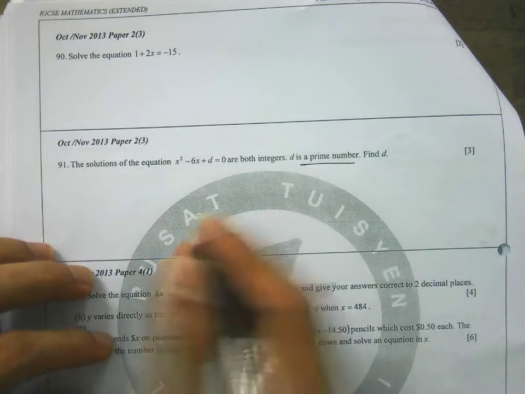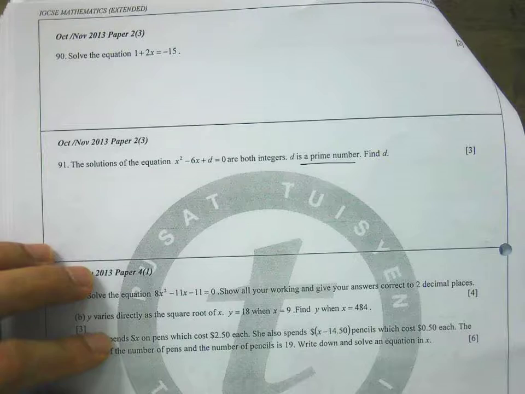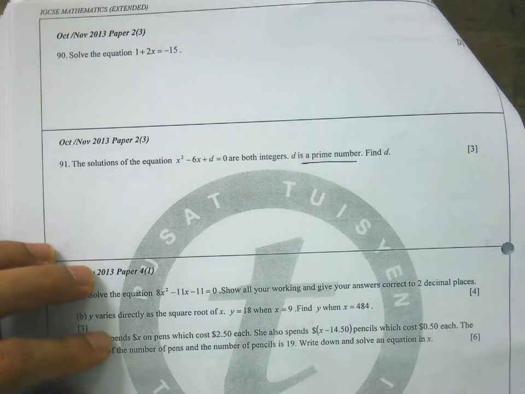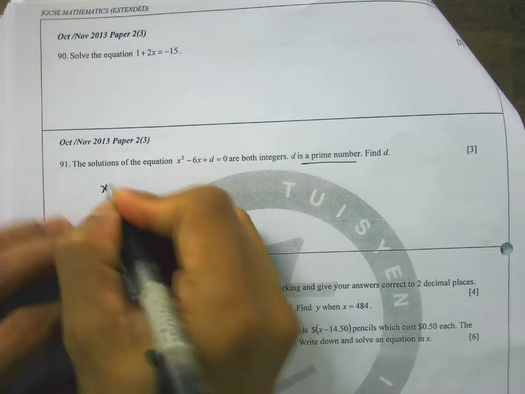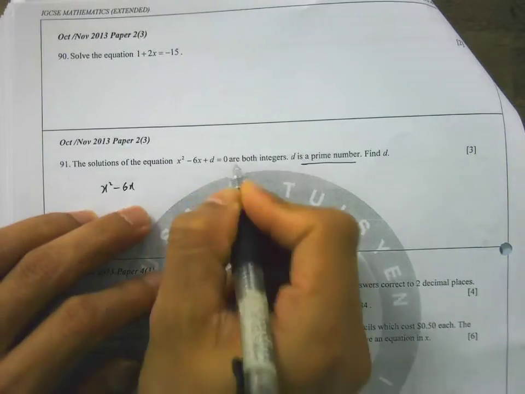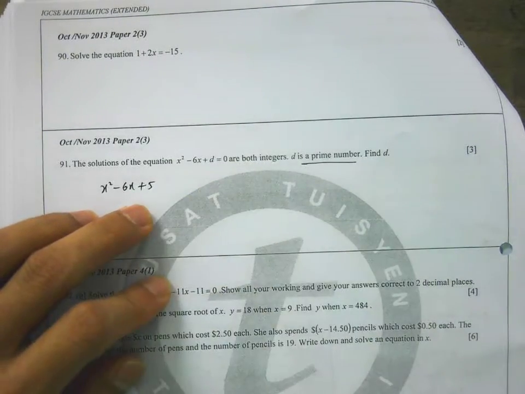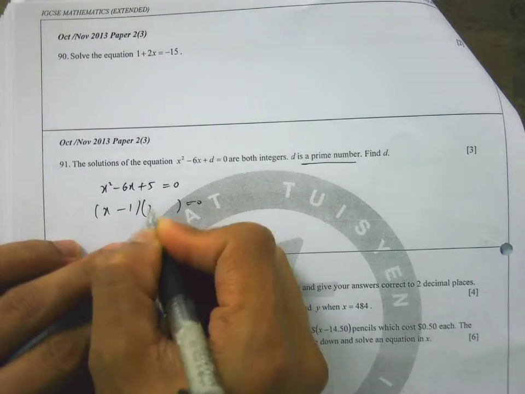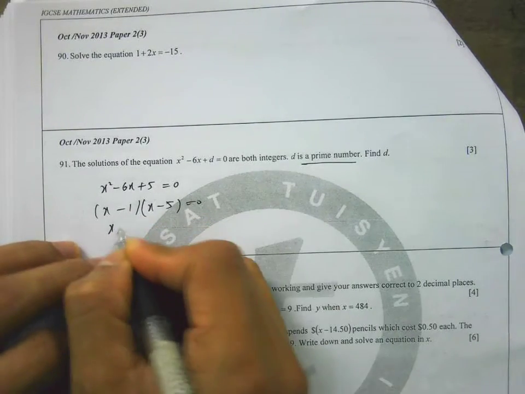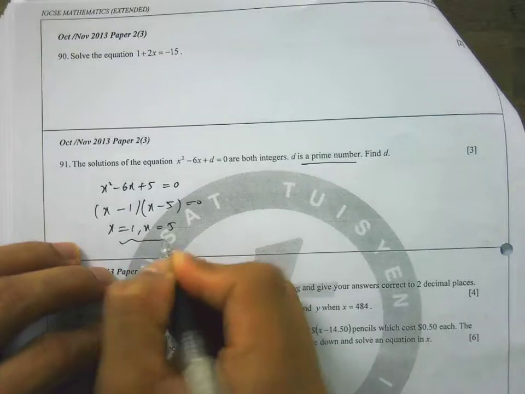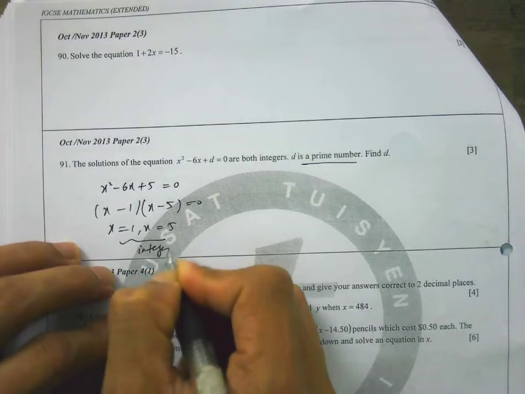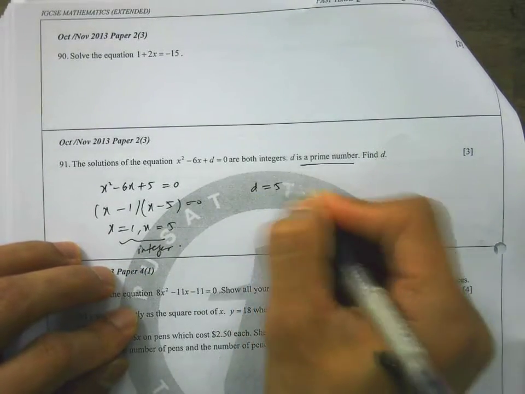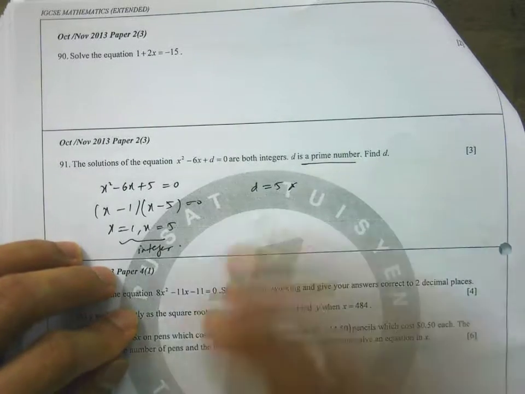Yeah, I can. They are both integers. Okay, I don't want to teach you a lot of new concepts, because there's no point to that. This is 5, right? So I just put this equals 0. Then you should get 1 and 5. So x is 1, x is 5. They are both integers, right? So is D a prime number? Yes.